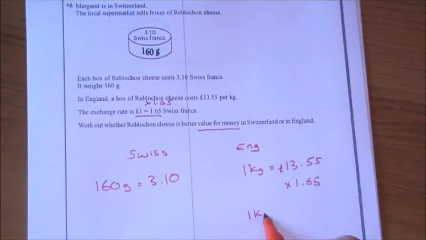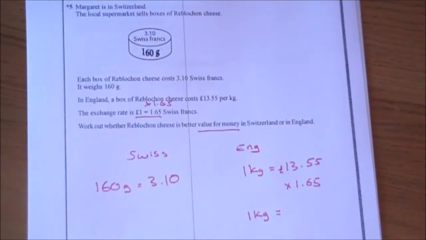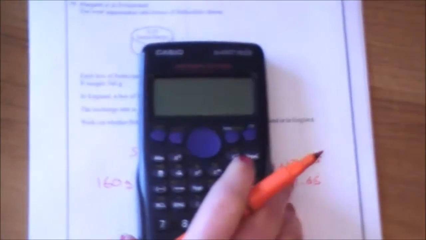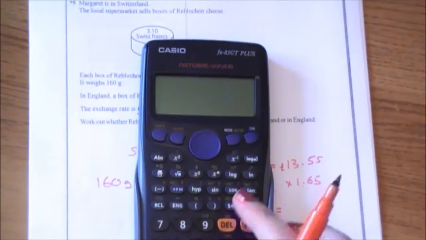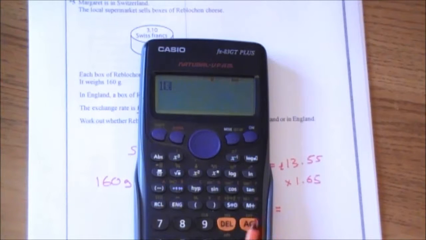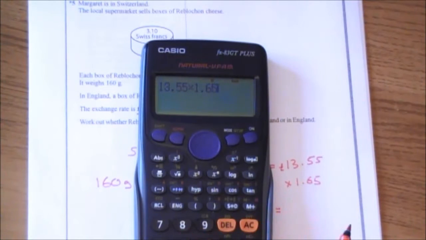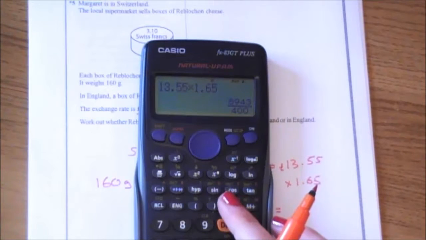So that then gives you the information that 1 kilogram is equal to, and let's do it on the calculator, £13.55 times 1.65 equals.